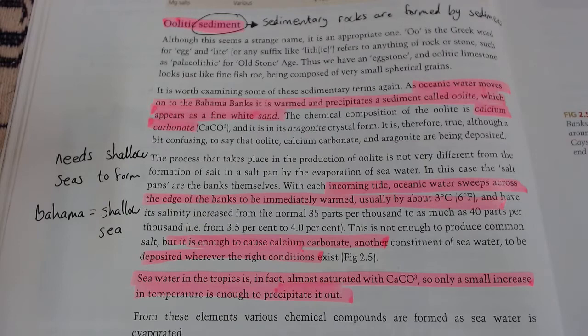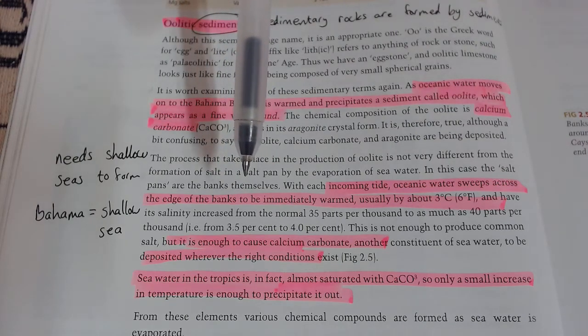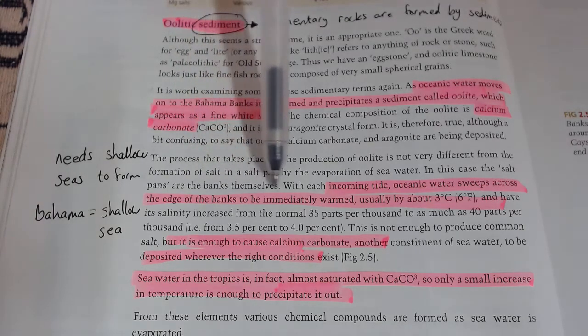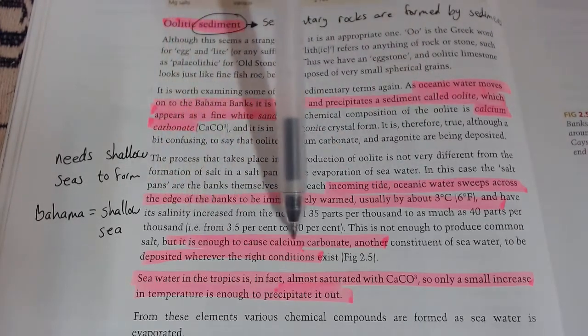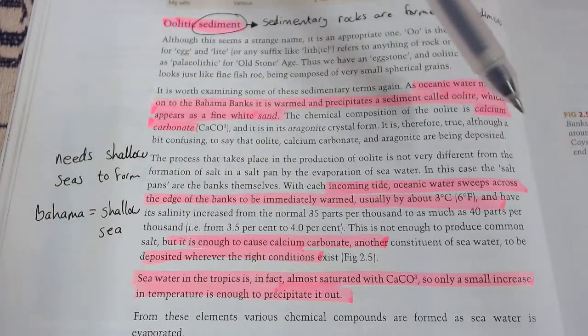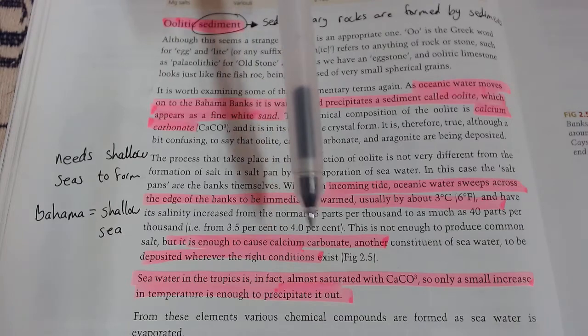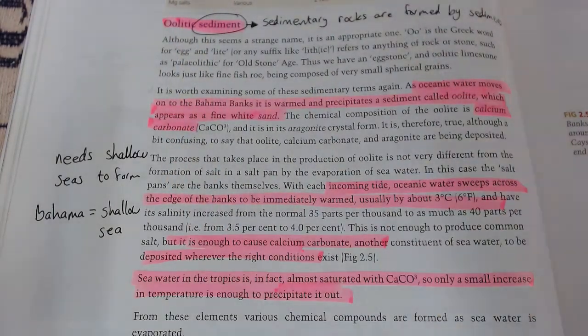With each incoming tide, oceanic water sweeps across the edge of the banks. The banks is where the water gets shallow. When you look at the Bahamas from space, you see that turquoise blue color because the water is so shallow. It's immediately warmed, usually by about 3 degrees Celsius. This is enough to cause calcium carbonate to be deposited wherever the conditions exist. When that calcium carbonate is deposited, the oolites are deposited as well to create sediment.